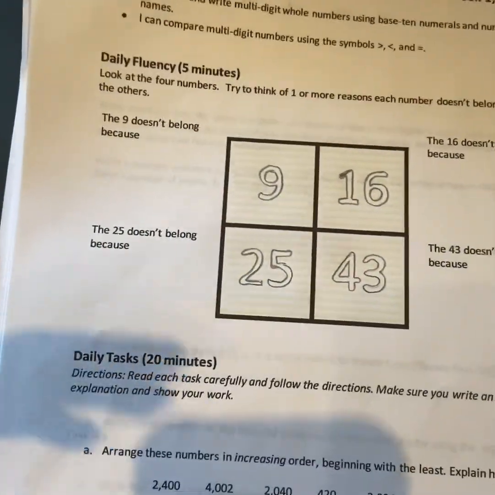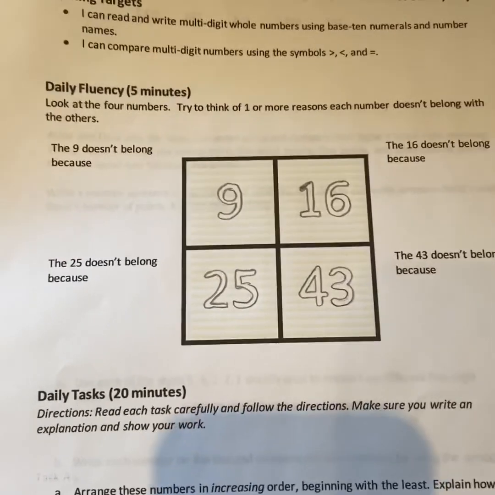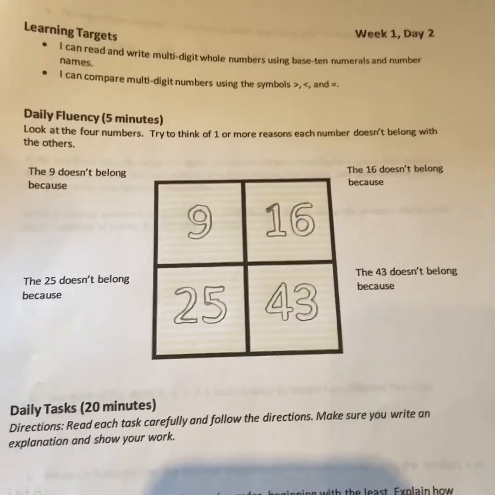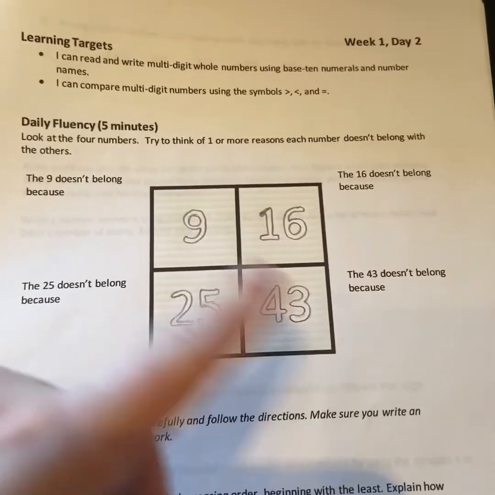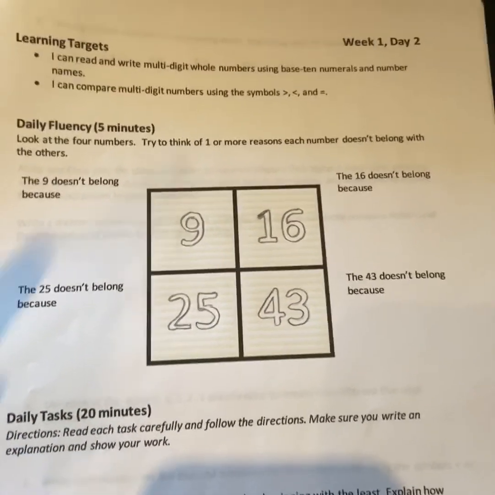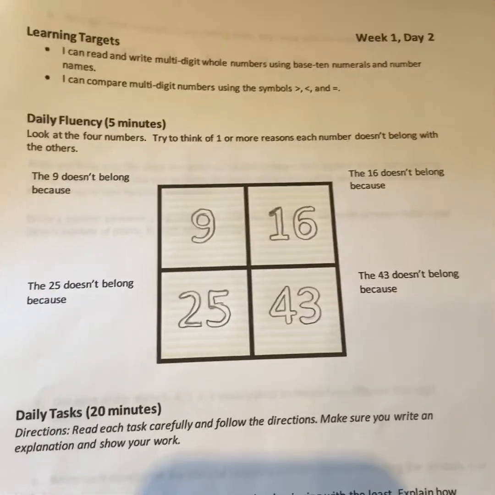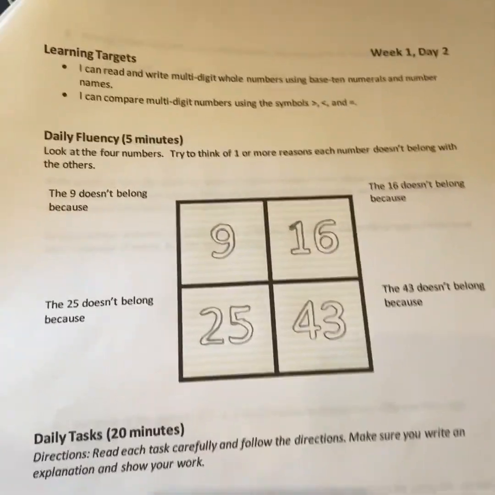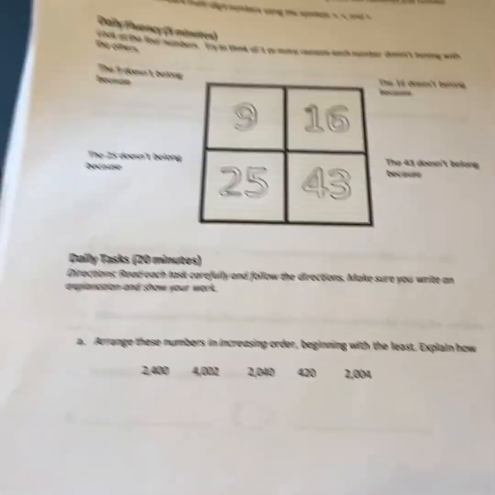So you can come up with any reason. There's really no right or wrong answer. You have to be a little bit creative in thinking about why each number doesn't fit with the other 3 numbers. Okay, if you need help with that, you can call me. If you're not sure if a reason works or not, you can always text it to me, or you can comment on this video with any questions. But we're going to go over the daily task.